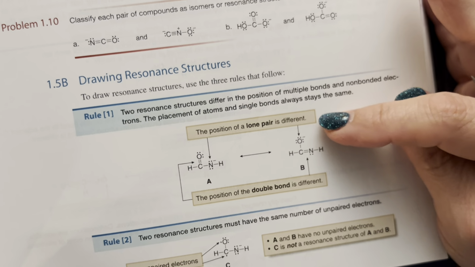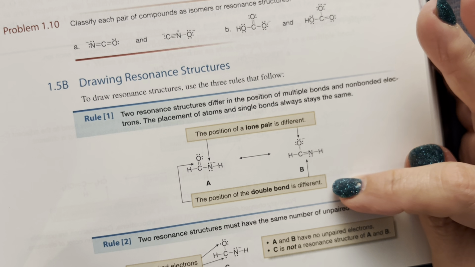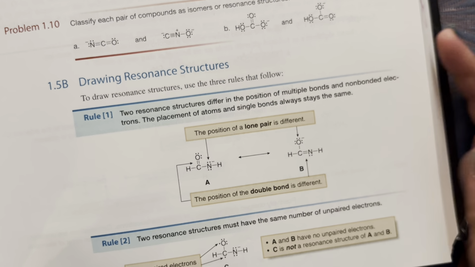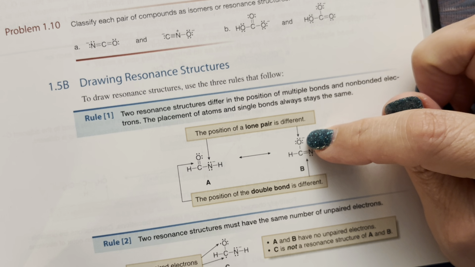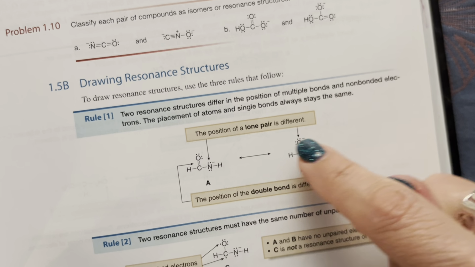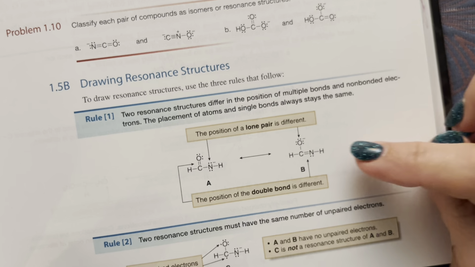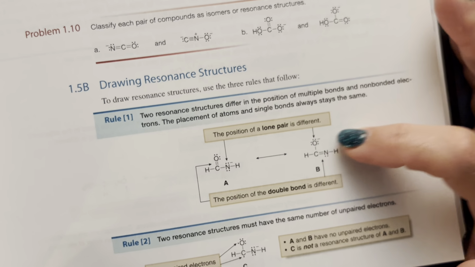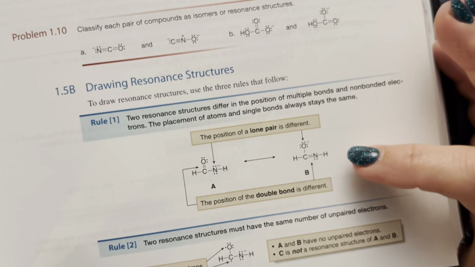The position of a lone pair is different. The position of a double bond is different. And notice how the charge moves. That has to do with calculating formal charge. So you can determine where you would expect that negative charge to be in this case.